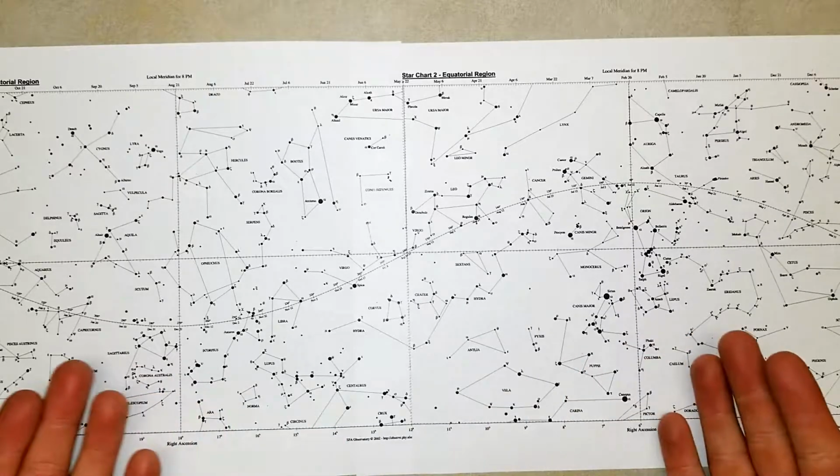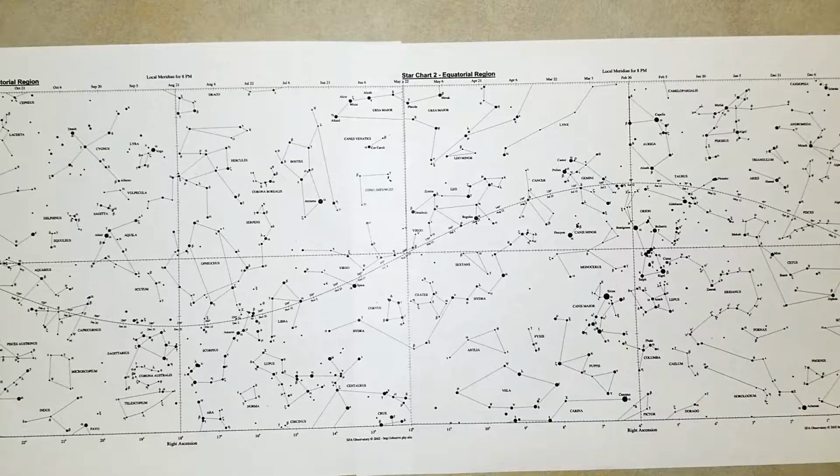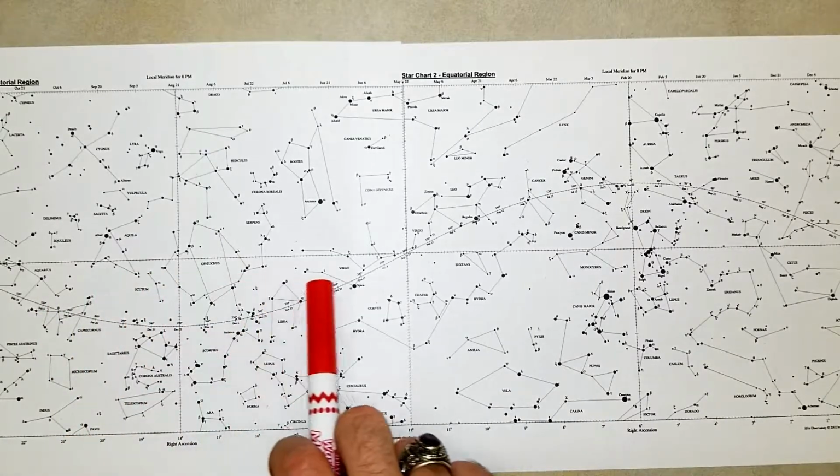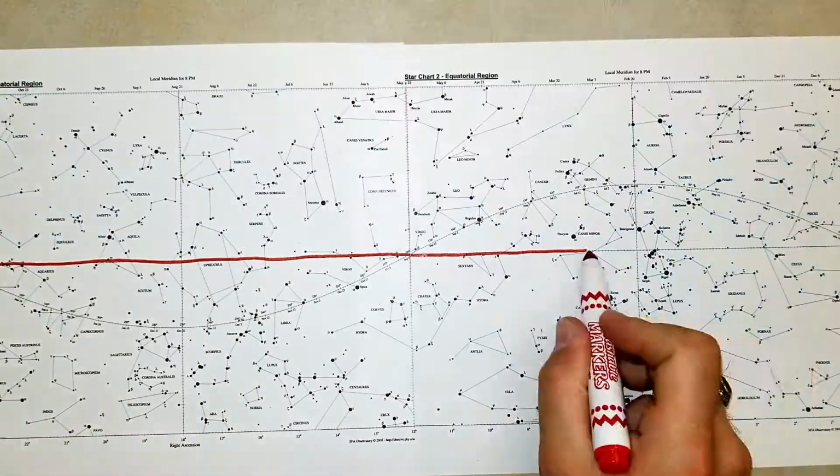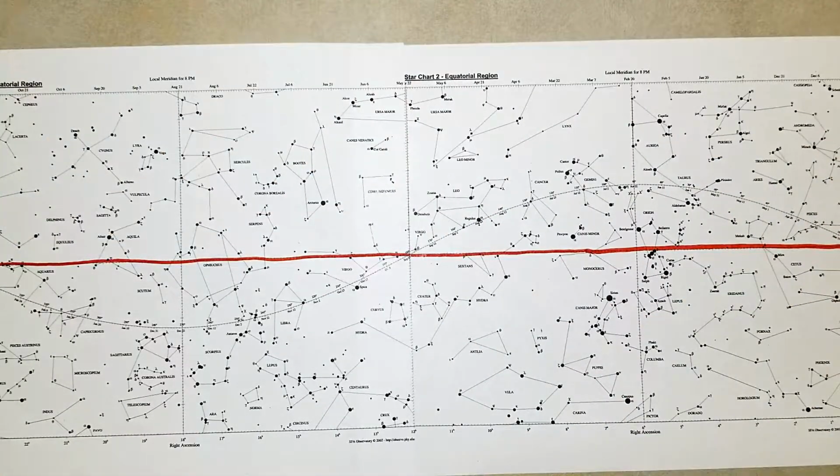Here is our star chart for this little activity. The first thing we need to do with this star chart is identify the celestial equator. Now, this is going to be that horizontal line dividing the page in half, and it's a projection of Earth's equator out into space. So we'll go ahead and highlight this red.